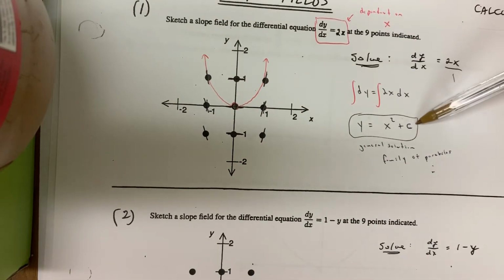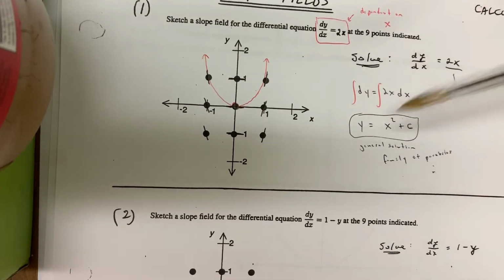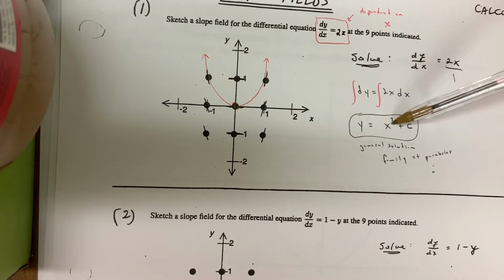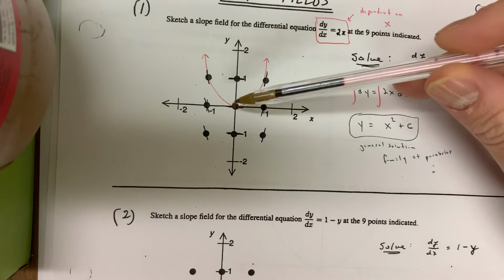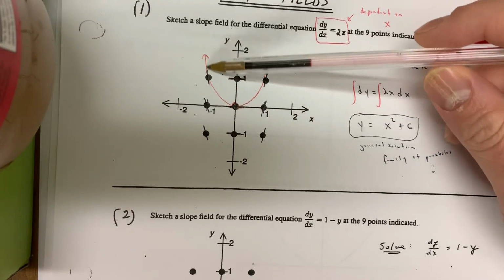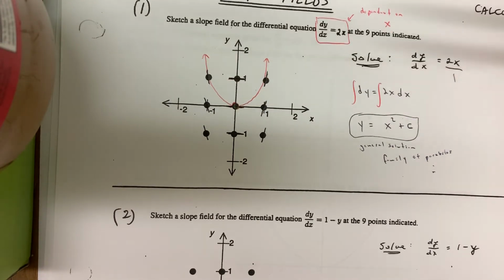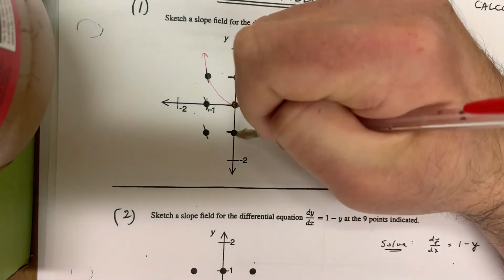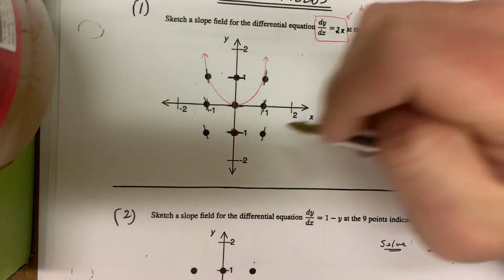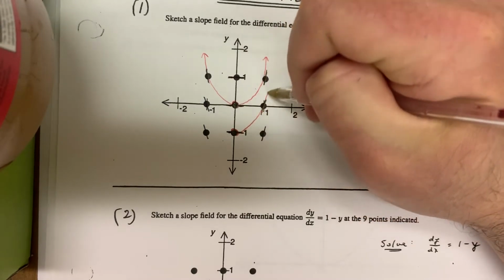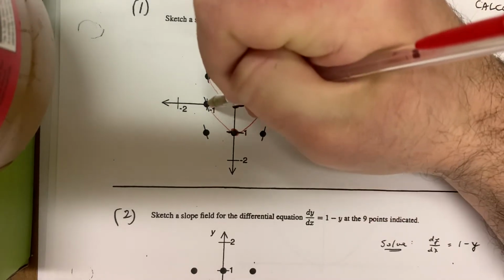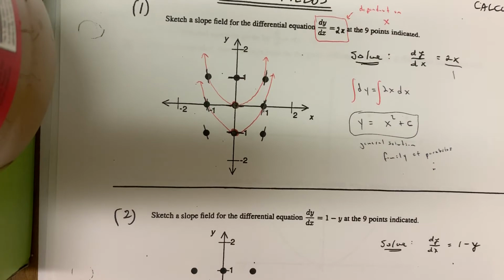Because if the point (0, 0), set y equal to 0, set x squared equal to 0, you'll get that C is equal to 0 when you solve. Well, then it would be y equals x squared, this parabola right here. Maybe you end up solving and get C is equal to negative 1, which means now it would really be x squared minus 1, which means it'll look a little something like this. And you can see how it's following those little tangent lines right there.